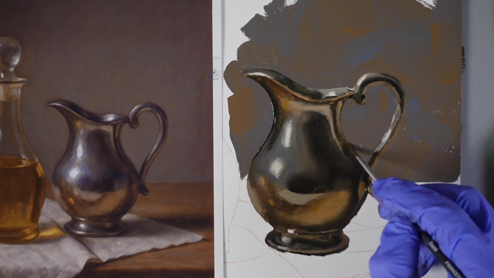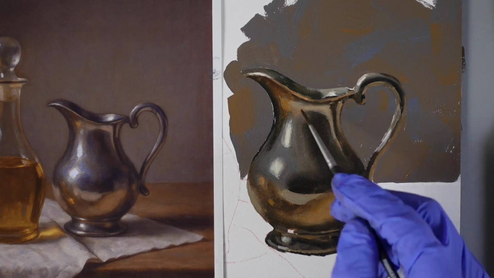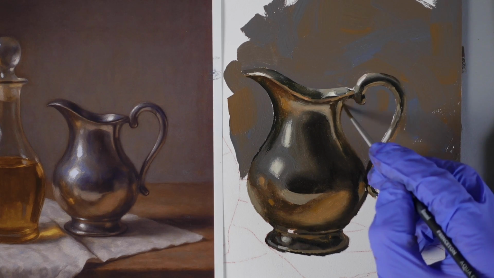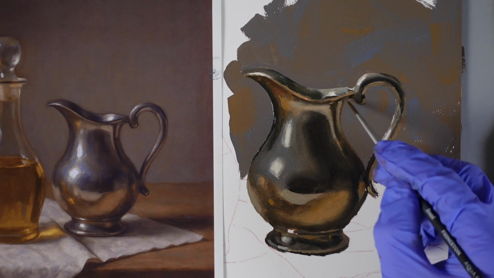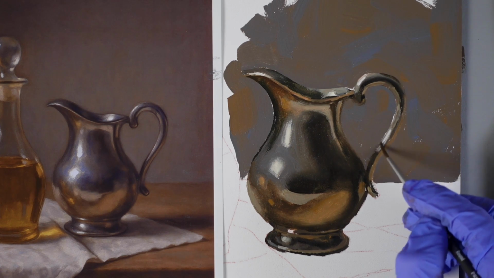So one thing I'm thinking of is softening some of these edges now that I have the background painted in. And that's just so the sharpest areas will stand out more, and then some of these other areas will sort of recede into the background a little bit more. In other words, I don't want every part of this picture to be totally focused.